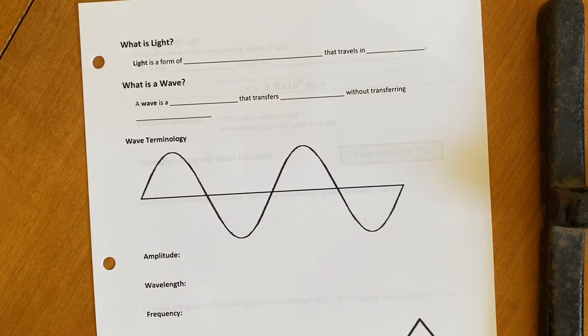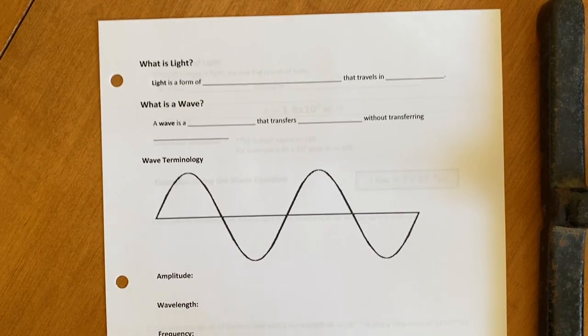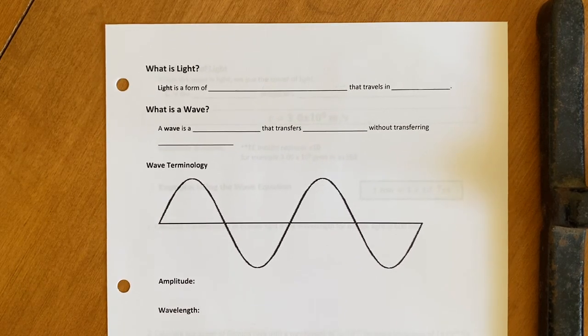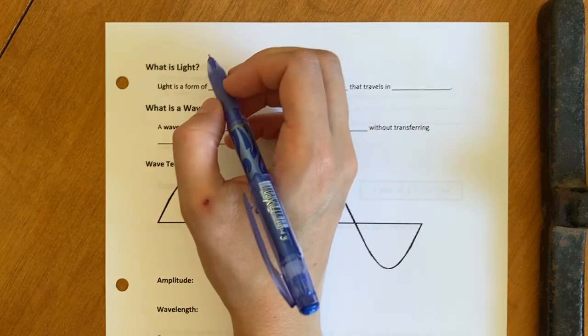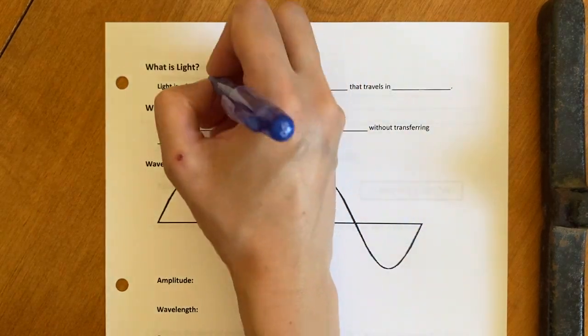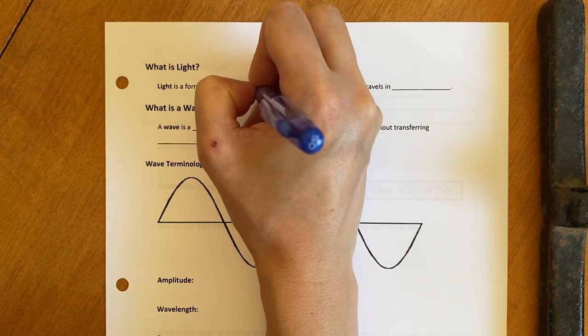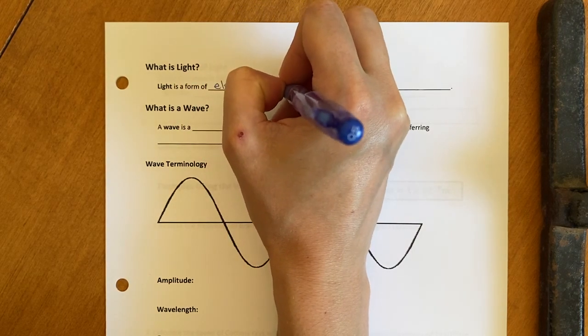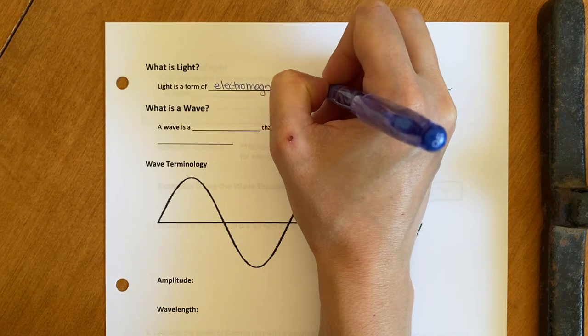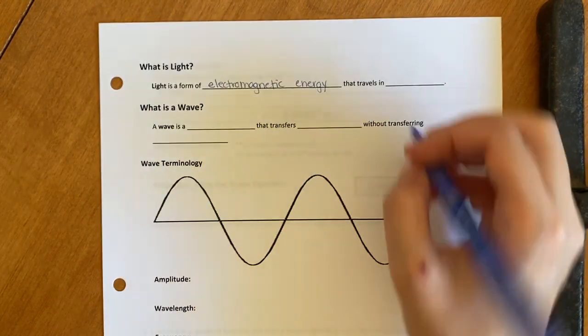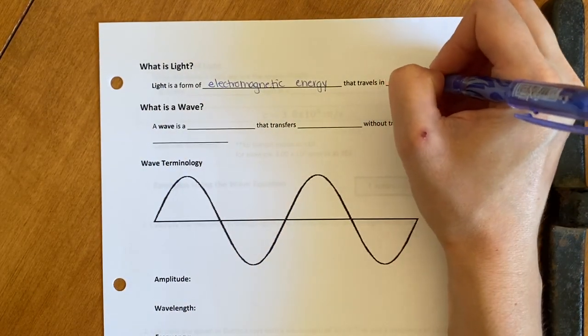All right, moving on. So coming back to light, what light is and how we give terminology to waves and do calculations with light. Light is a form of electromagnetic energy that travels in waves.